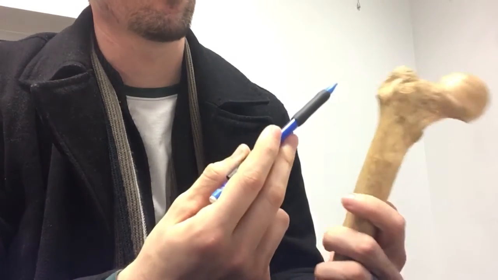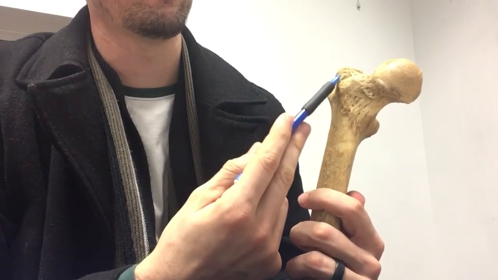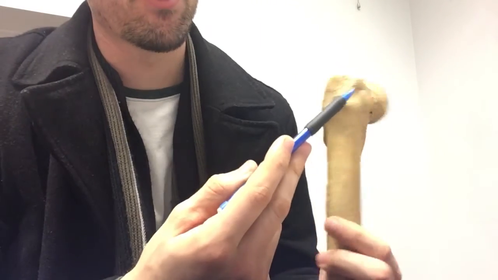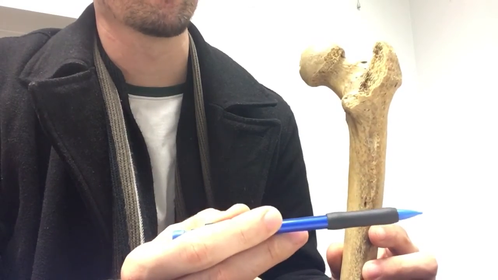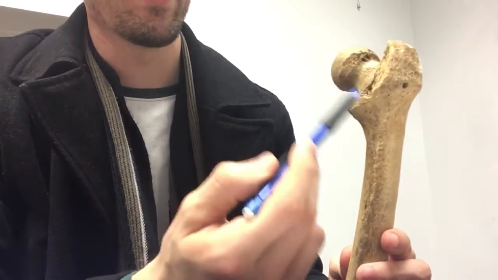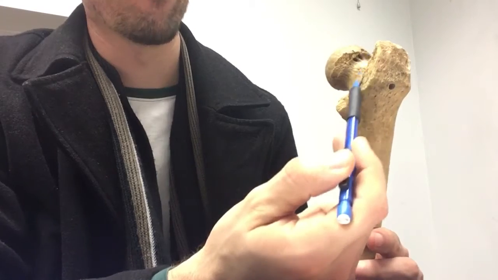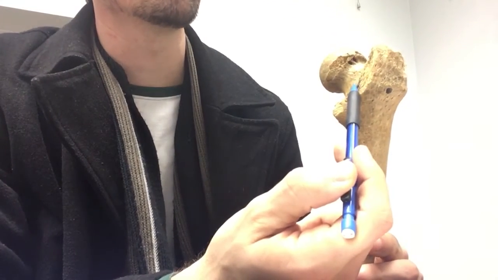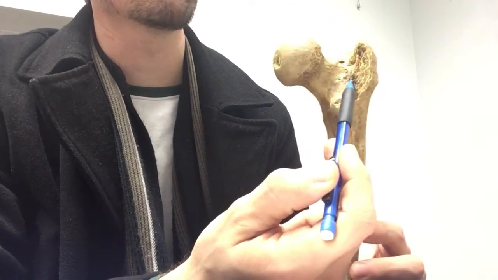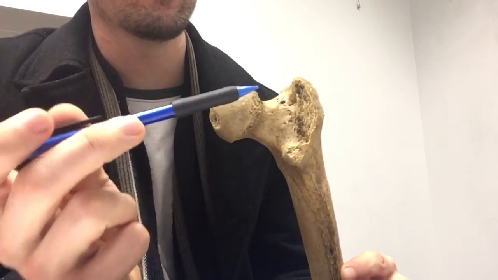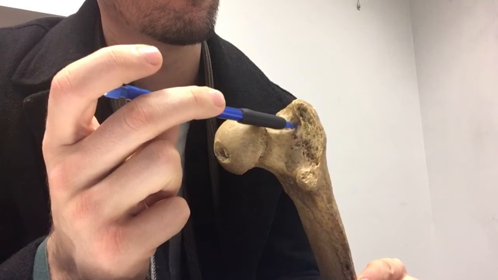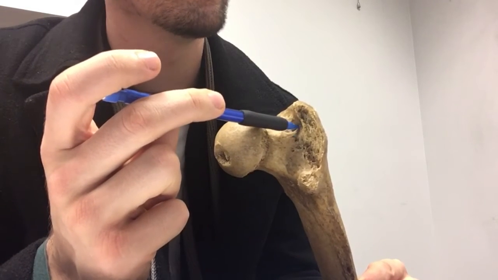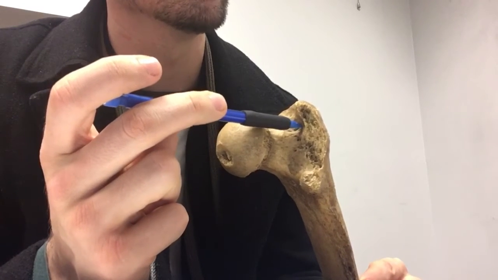The greater trochanter is also visible from the anterior side, but we are going to concentrate on the posterior side and then we'll flip over. The intertrochanteric crest, or the crest between the two trochanters, is right here. The trochanteric fossa, you have to turn it a bit and look in, all right? This is that. There's a bit of an indentation. That is the trochanteric fossa.